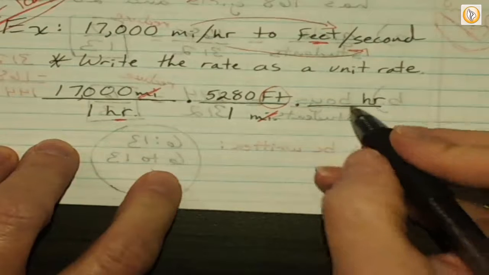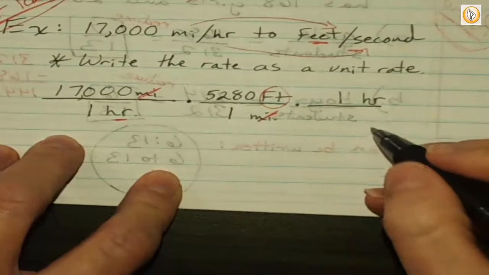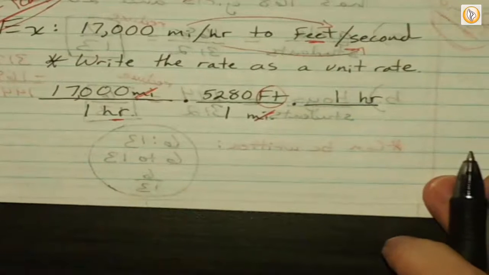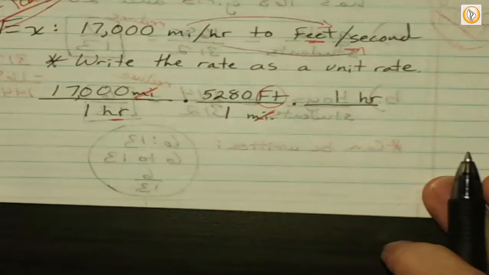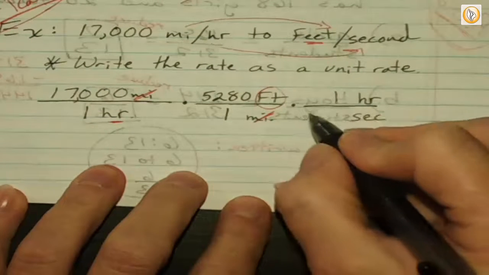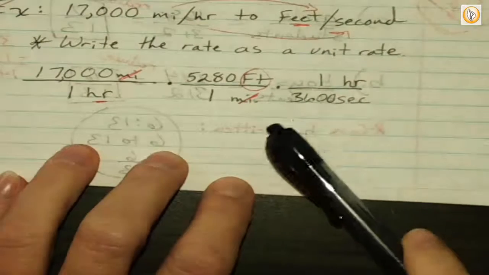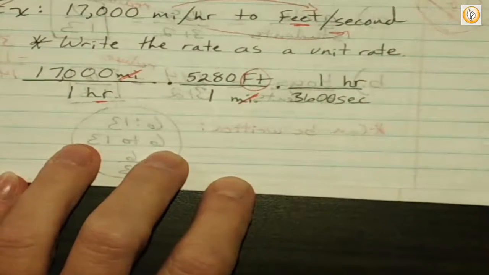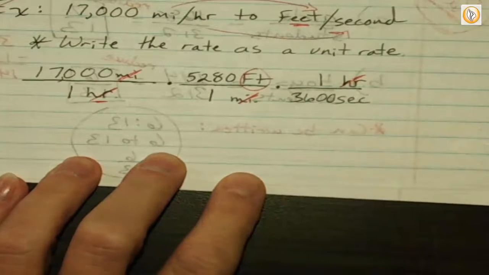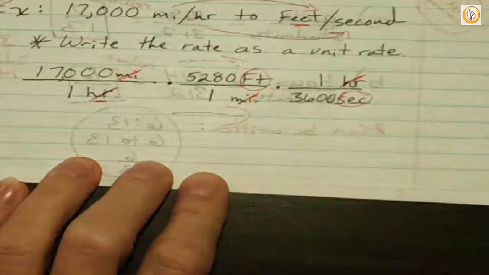So then 1 hour, we can change it to minutes or seconds. Does anyone know how many seconds are in 1 hour? Keith? 3,600. So there you go, 3,600 seconds. So now our hours cross out, and I've got my feet and my seconds. We multiply across.